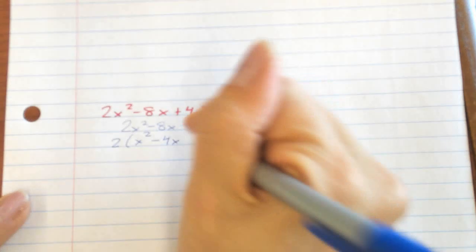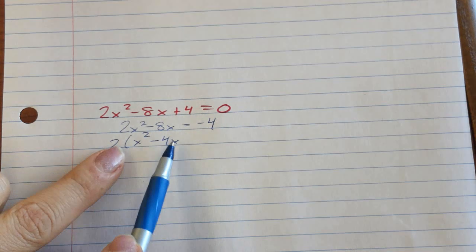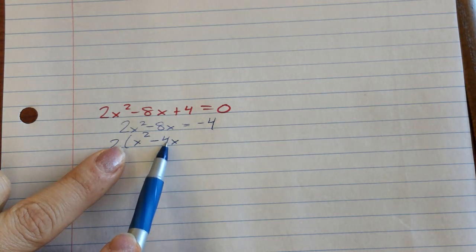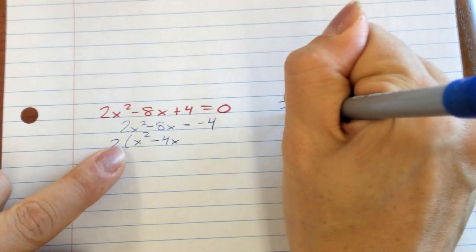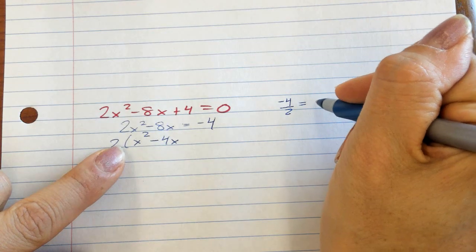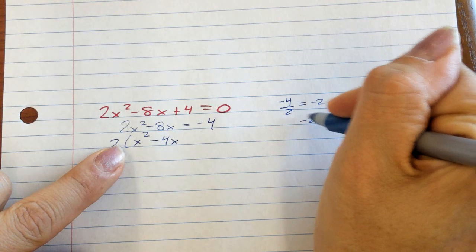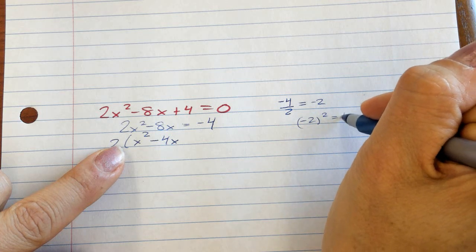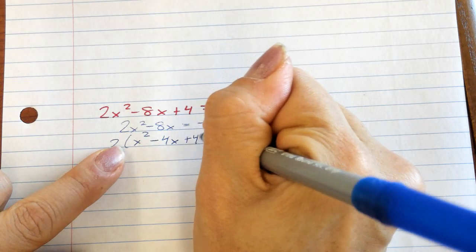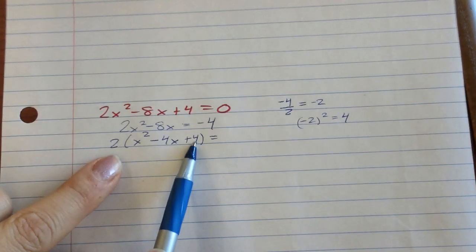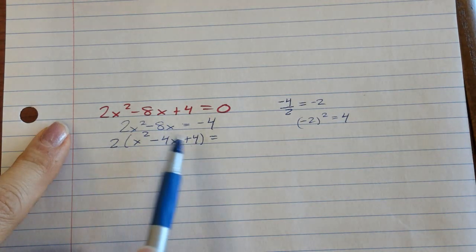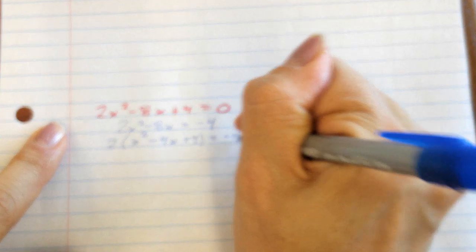So just like before, I'm going to add a term on. I'm going to divide the coefficient of x by 2. So negative 4 divided by 2 is negative 2, and square it. Negative 2 squared is 4. So I'm going to add 4. Now, on this side, I can't just add 4 because it's not just 4. It is actually 4 times 2. So on this side, I'm going to have to add negative 4 plus 8.